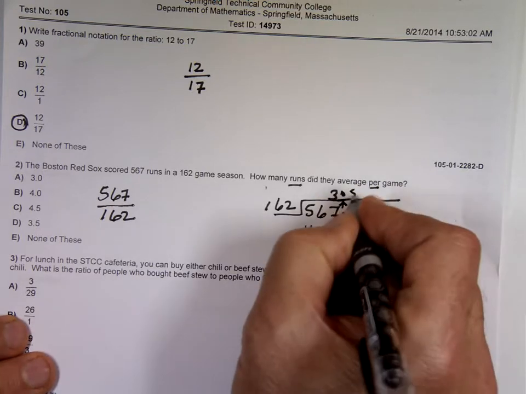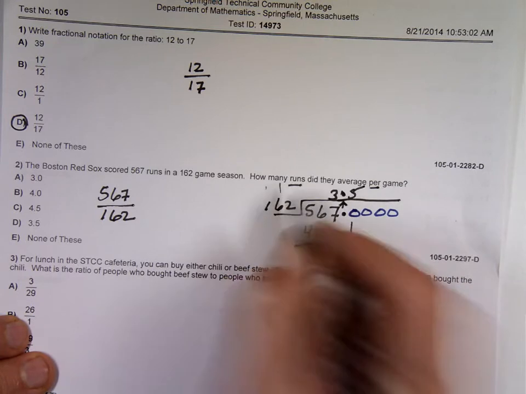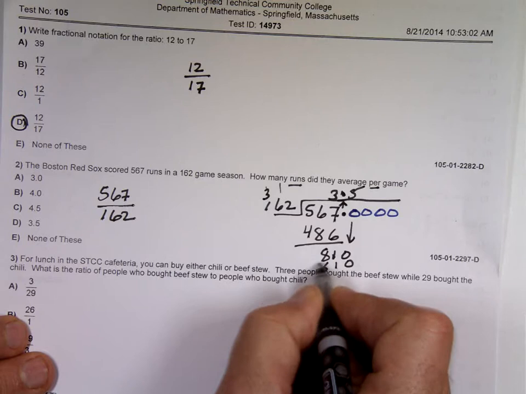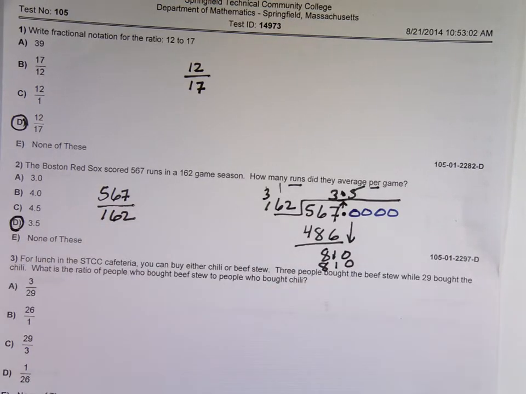Try 5. 5 times 2, 10. 5 times 6, 30. And 1, 31. And 5 times, that'll be 8. So it is 3.5. They average 3.5 runs per game.